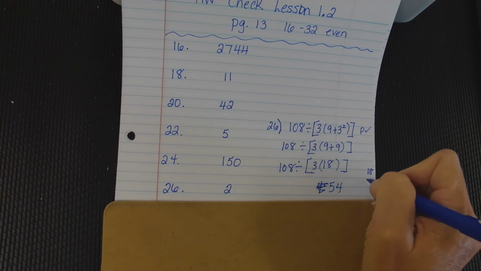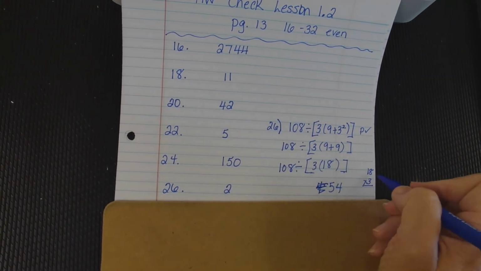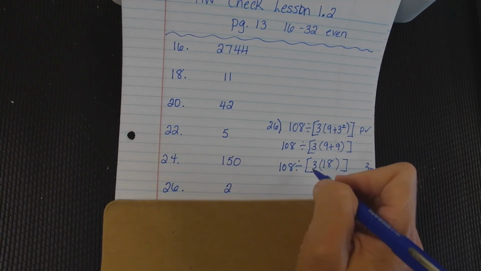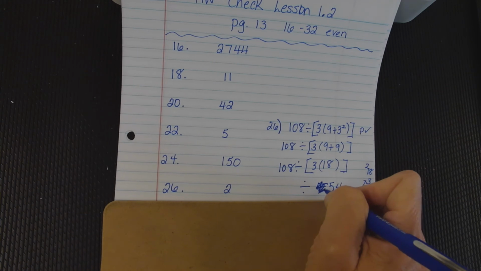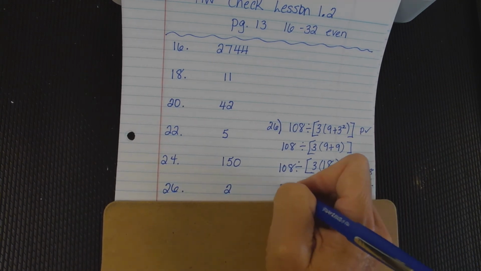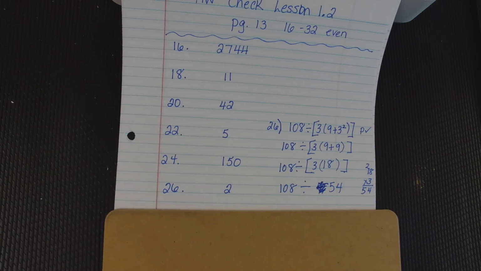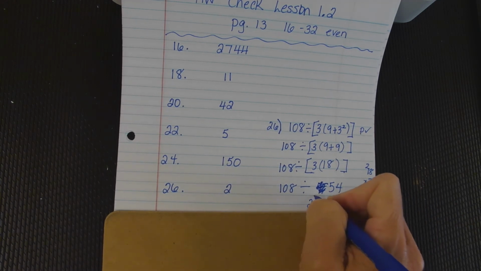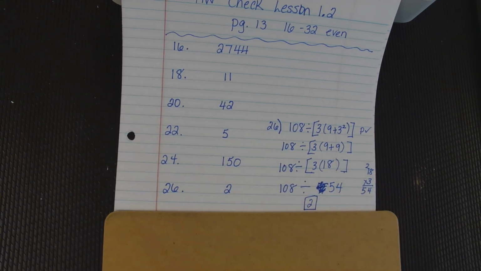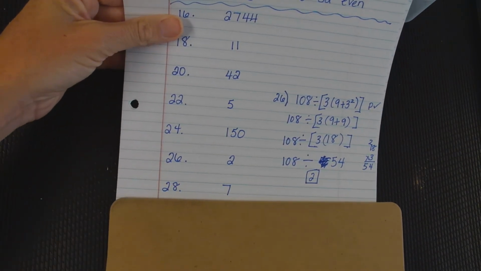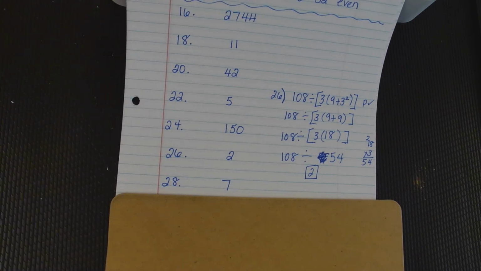Remember what I said? If you don't know, do the math to the side. 8 times 3 is 24. And there you go. Sorry, my distance learners, that's my scribble. 108 divided by 54. And now you're just doing math. 108 divided by 54 is 2. 28. The answer to that one is 7.